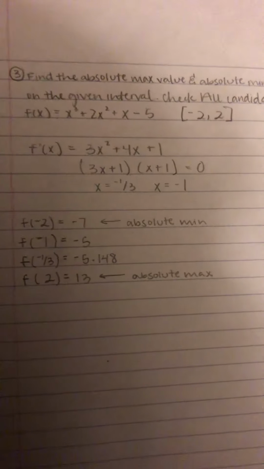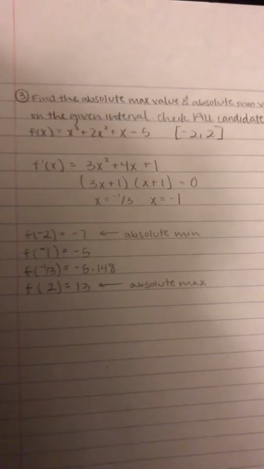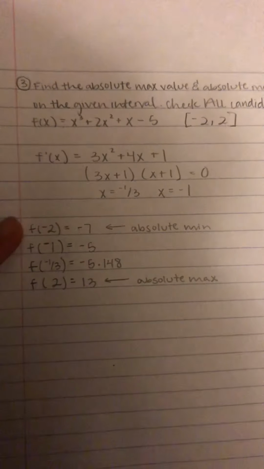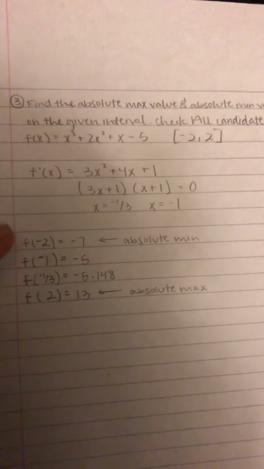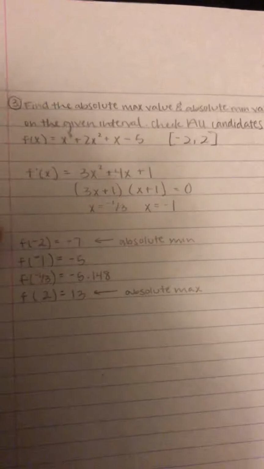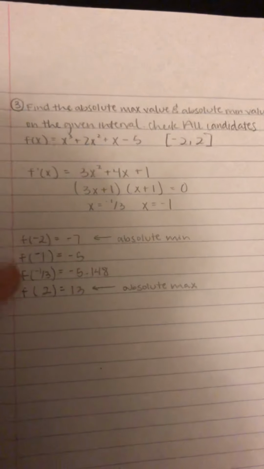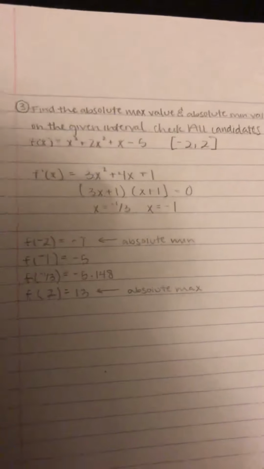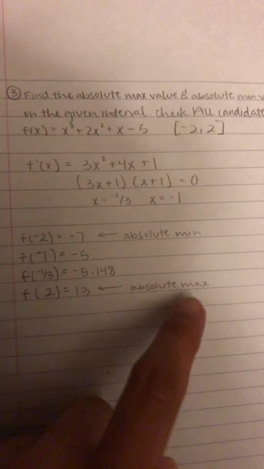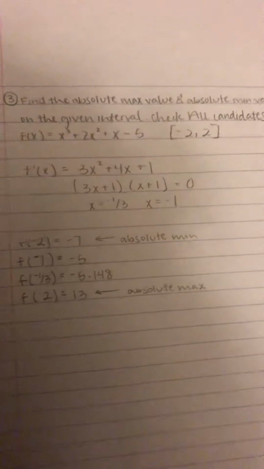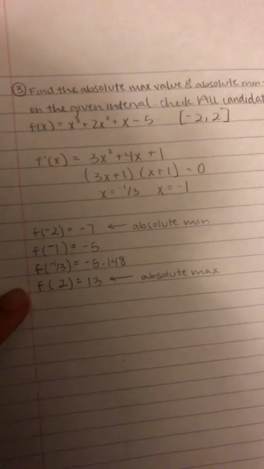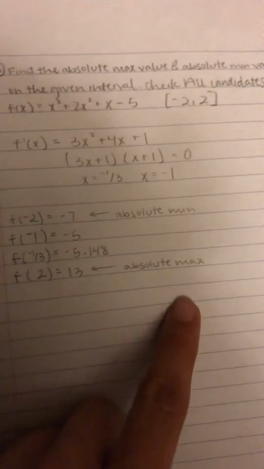And to find the absolute minimum, you have to find the lowest number, which in this case is negative 7. So at f of negative 2, that's the absolute minimum. So at x equals negative 2. And then to find the absolute max, you have to find the highest number. In this case, it would be 13. So at x equals 2, that would be the absolute max.